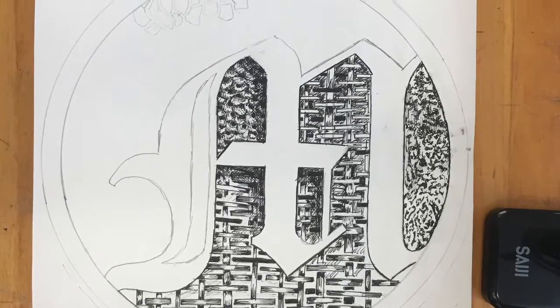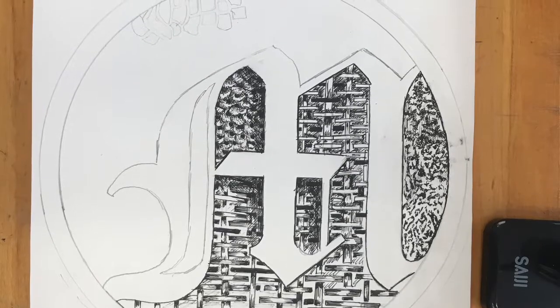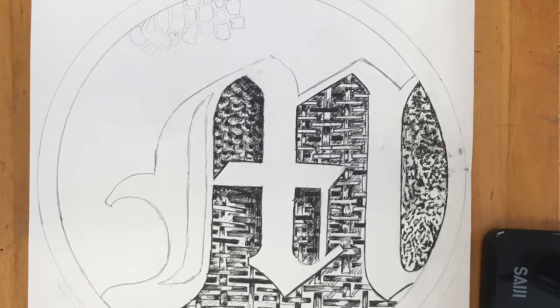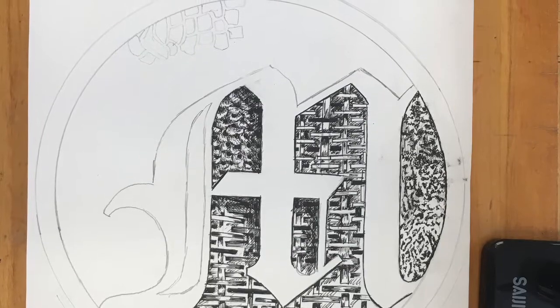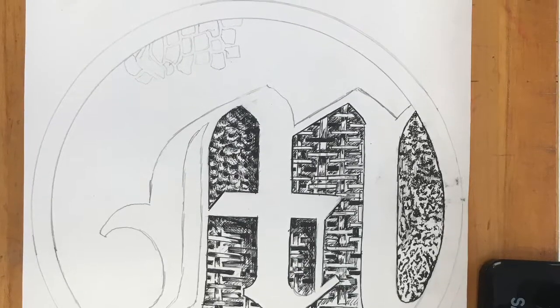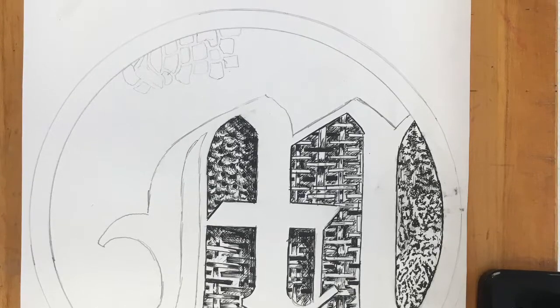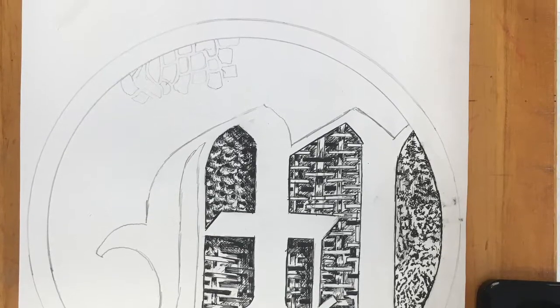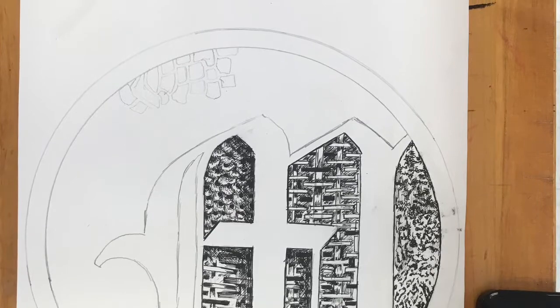And it's kind of cool the way it sits in front of all those different types of textures that we see in this initial. So that's part two. Obviously, I still have a little ways to go, so I'll continue working, you continue working, and have a great day.